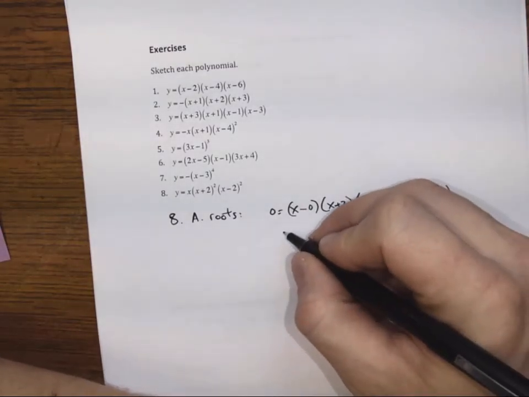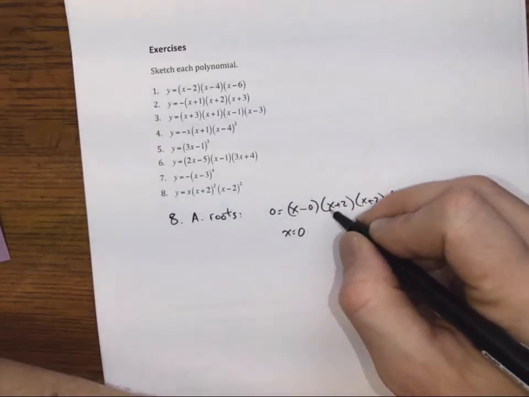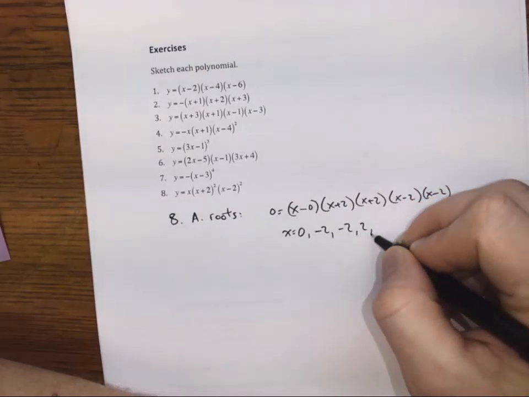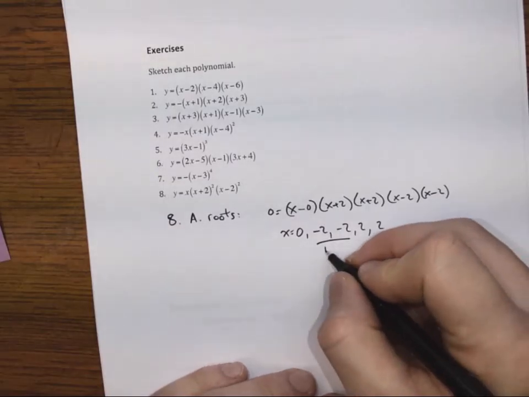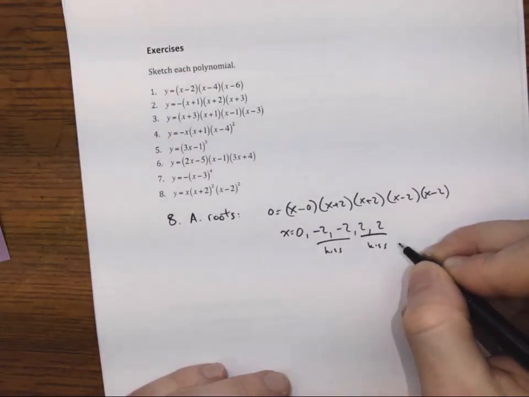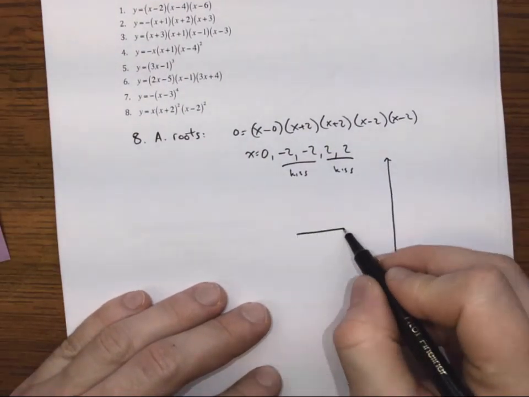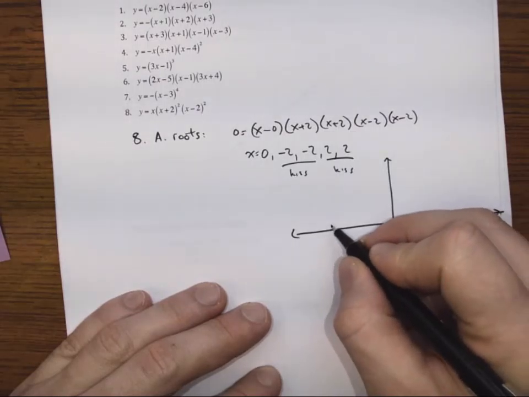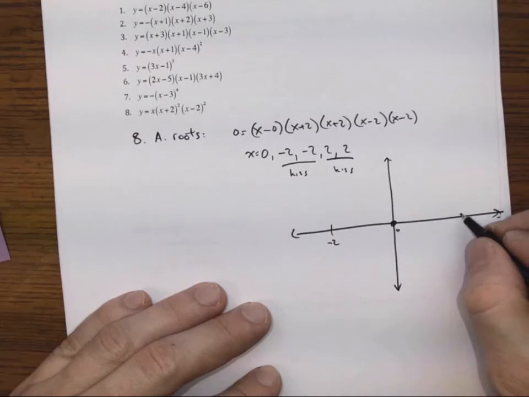So that means to make this whole thing equal to 0, x could have a value of 0, -2, -2, 2, or 2. So these mean we're going to have a kiss at -2 and a kiss at 2. So that means we have roots at -2, 0, and 2.